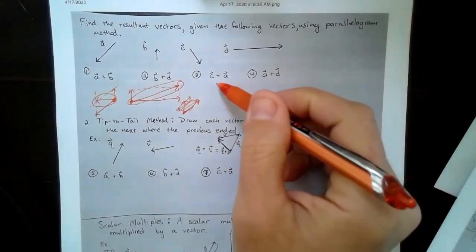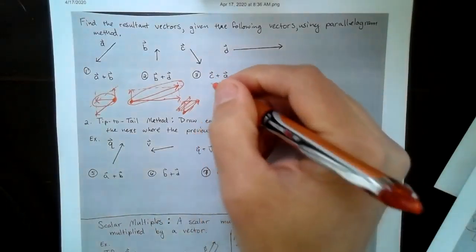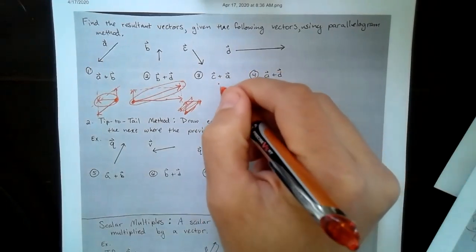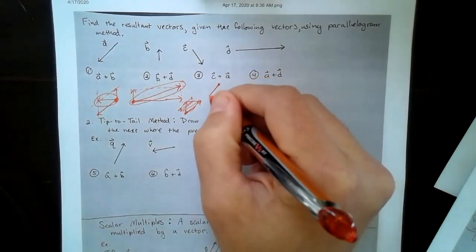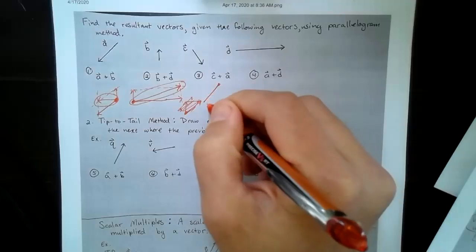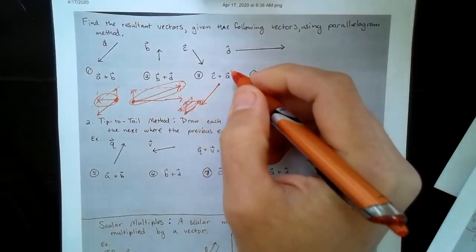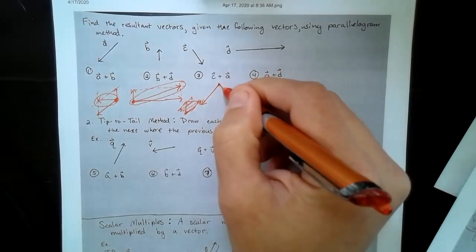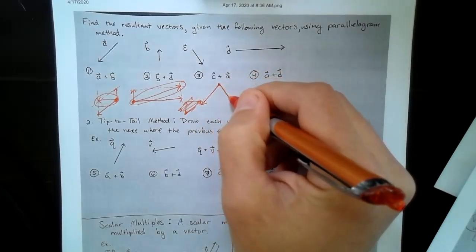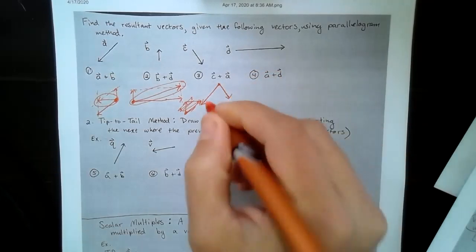All right, so C plus A. Let's see, I'm going to start up here. There's our A vector. It doesn't matter the order you draw them in, you should end up at the same result. There's C, there's A, pretty good. And here's C, pretty good.